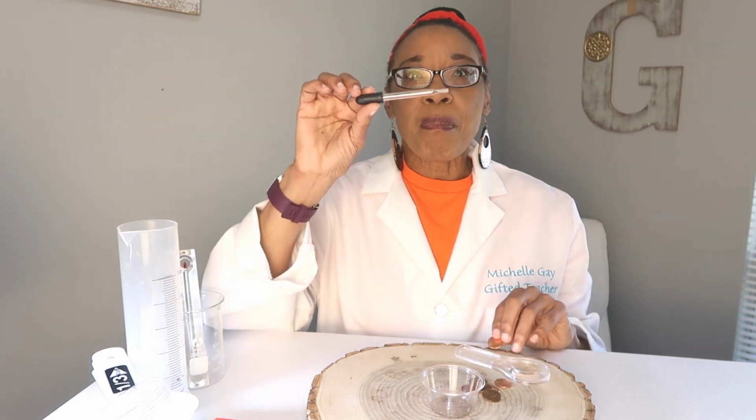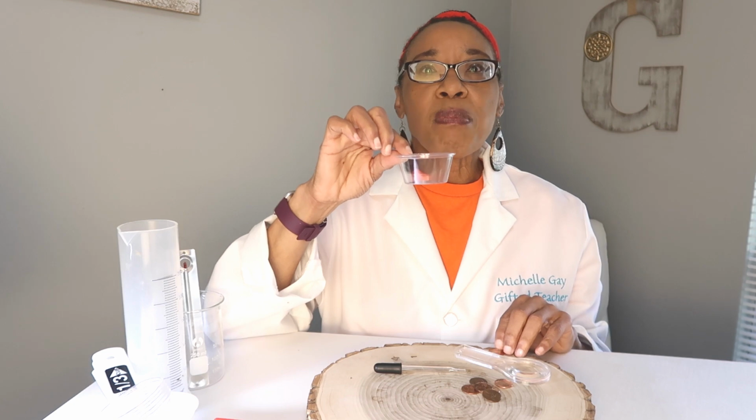We're going to observe how many drops of water our penny can hold on the head side. All right, I want you to get a dropper and a small cup with water, and we're going to test this out next. We're still working on our observation skills.